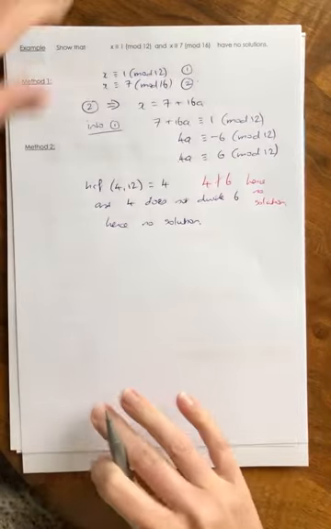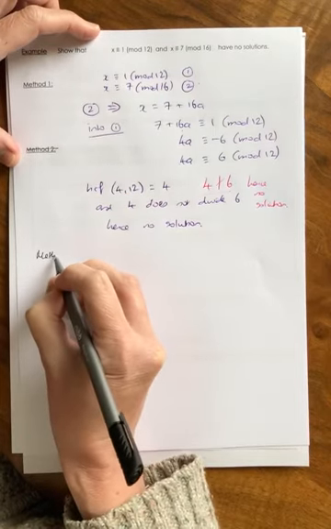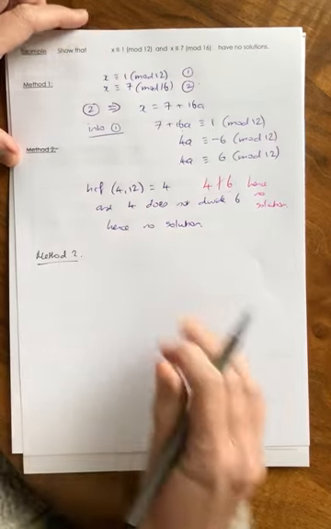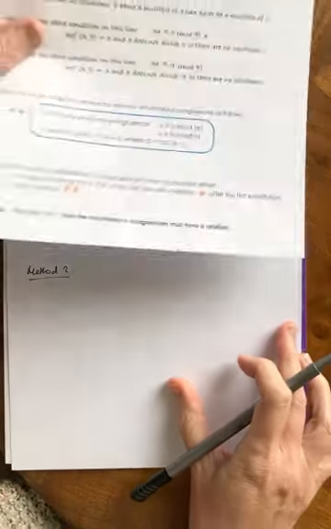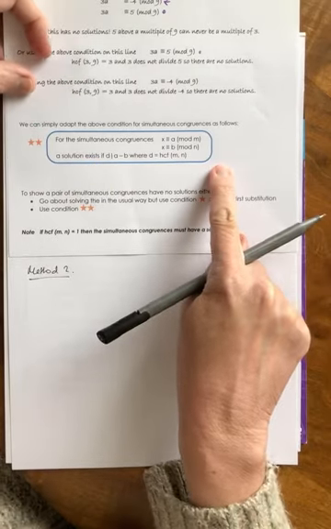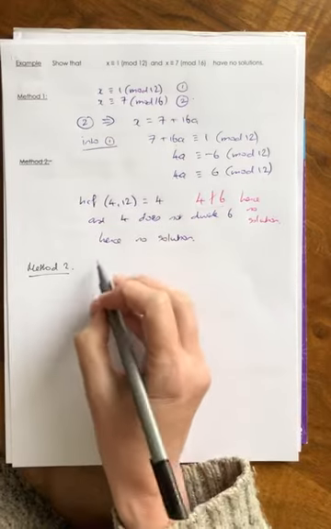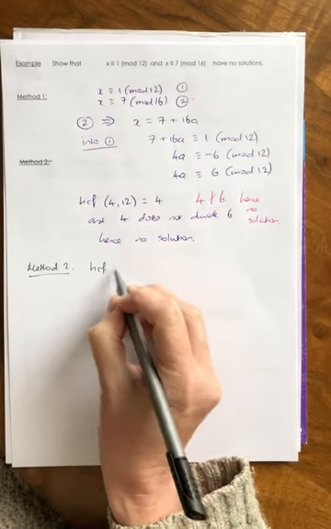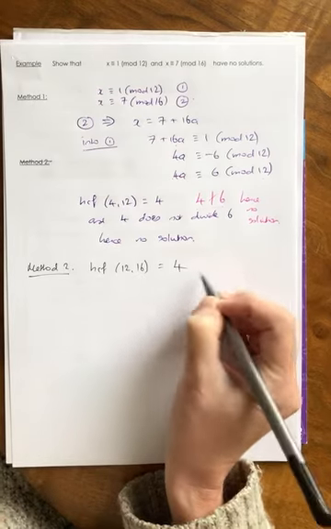Method 2 is just to go straight ahead and use our starred conditions. So this one here. If I look back at my original equations, D would be the HCF of 12 and 16. It's 4.